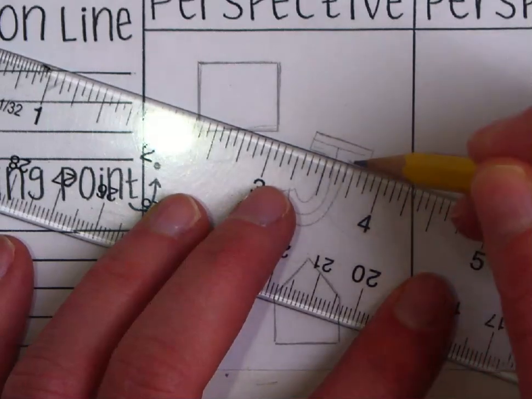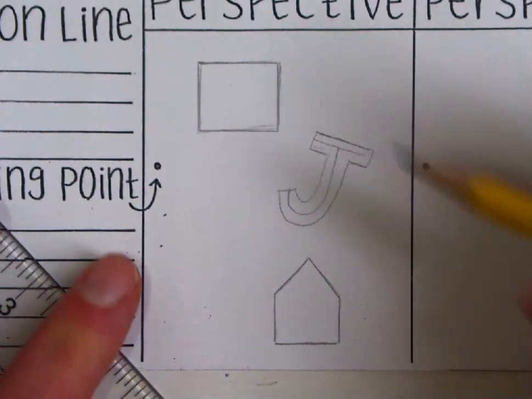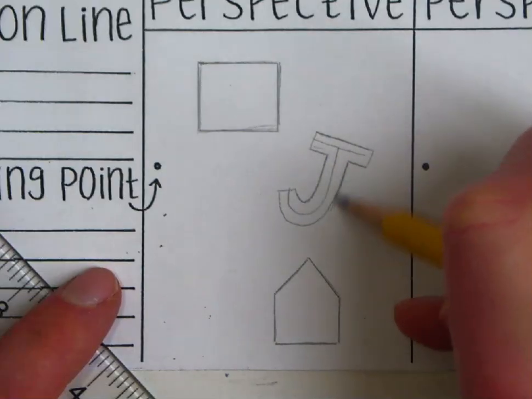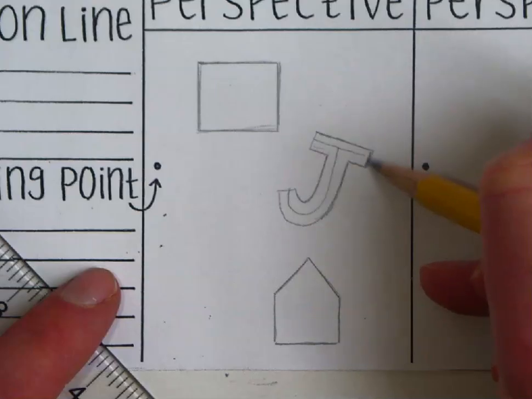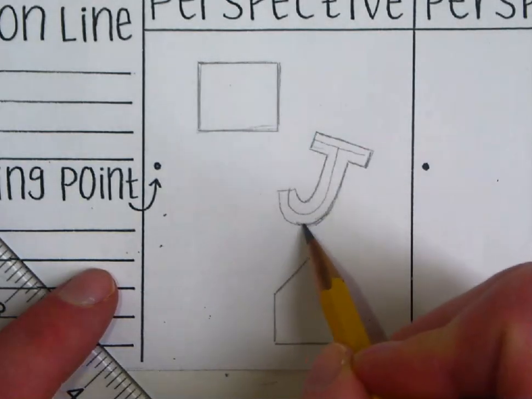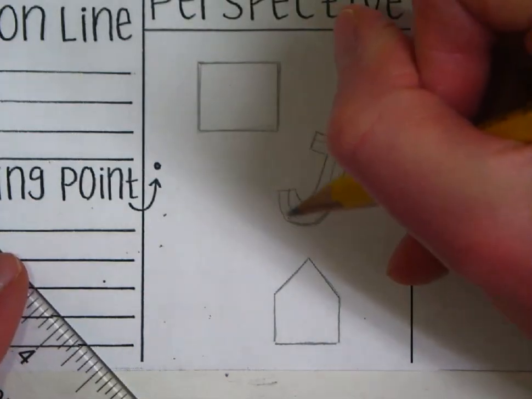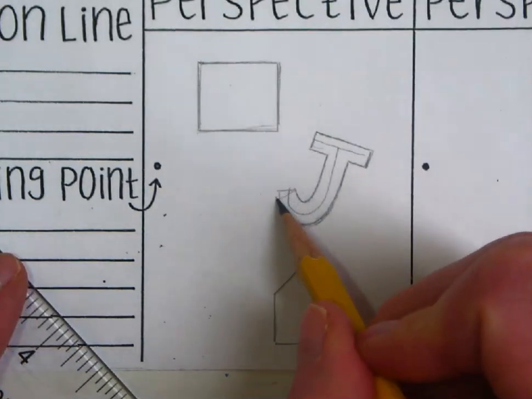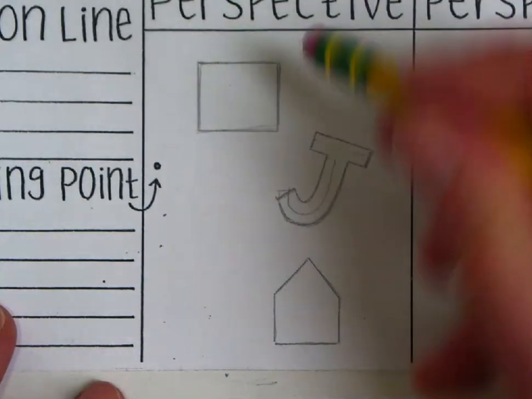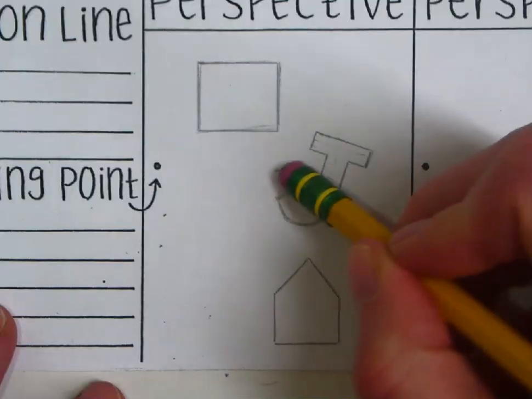For this project, straight lines do matter. So take your time, use your ruler. I will be able to tell if you do not use a ruler. Okay. Erase parts we don't need.